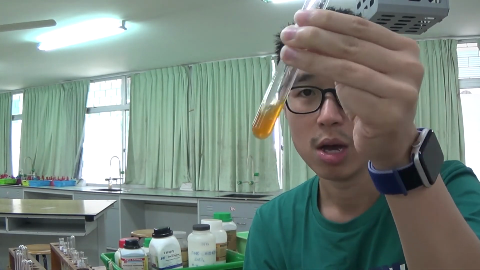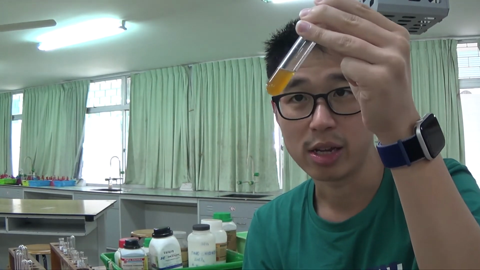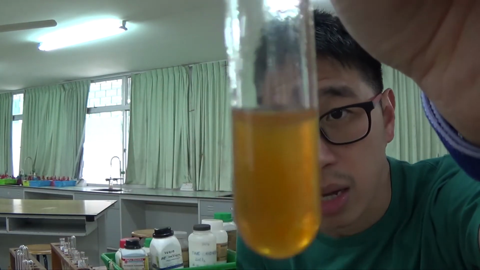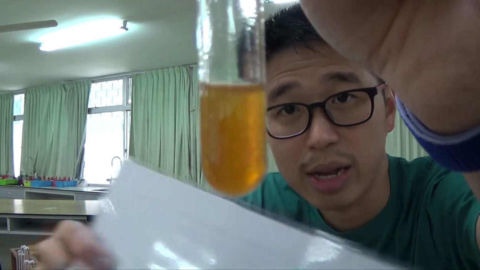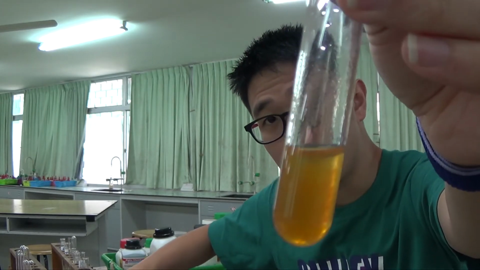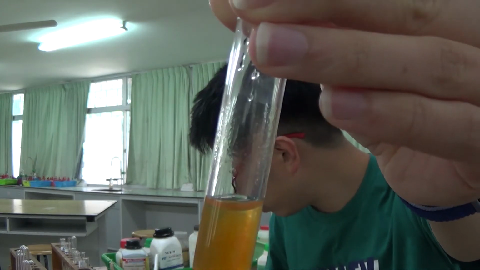So a double salt is a mixture, whereas if you use a pure iron 3 salt like iron 3 chloride or iron 3 sulfate, which is in stock, but I don't want to go back to the store and get it. But if you look closely, I don't know if you can see it, there are some precipitates suspended inside the solution. So this is an orange, reddish brown actually, they call it reddish brown.